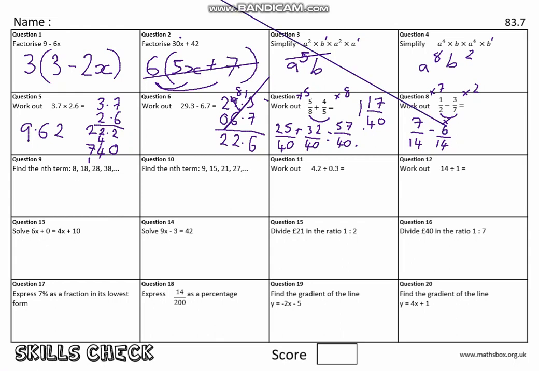So then we've got 7 minus 6 on the top, so all we're left with is 1 over 14, and that's our final answer on that one. Okay, on to some sequences then.